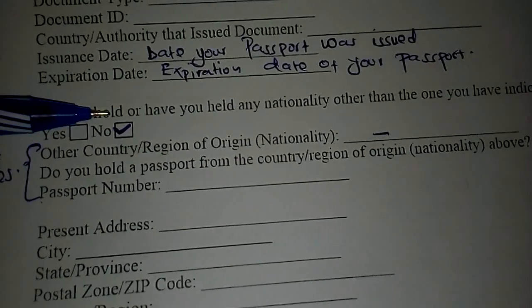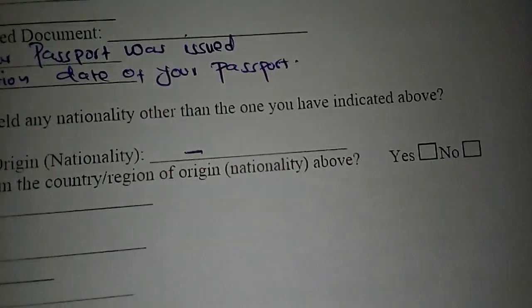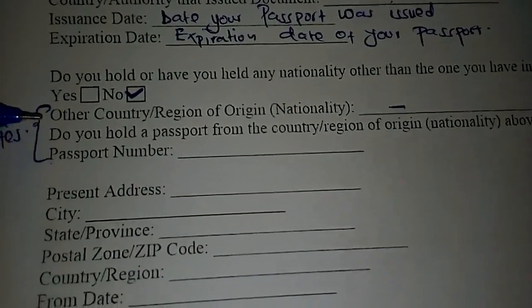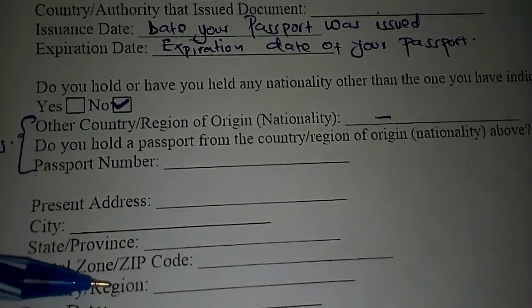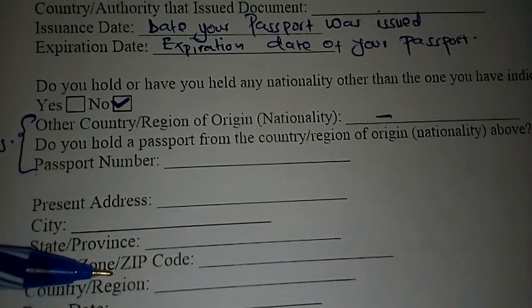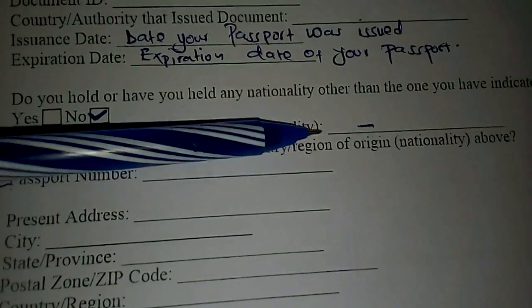Do you hold or have you held any nationality other than the one you have indicated above? If yes, is when this set of questions will appear. This set of questions is only tied to this yes. If no, it will take you to the next set of questions. Other country or region of nationality is now the place that you're supposed to put.